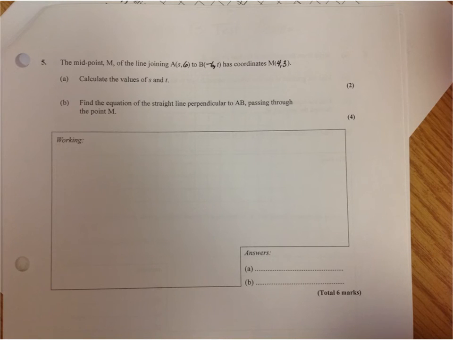Alright, so then it says the midpoint of the line joining (s, 6) to (-6, t) has coordinates (4, 3). So calculate the values of s and t. Well, s is going to be, our midpoint formula is x1 plus x2 over 2. So x1 would be s plus x2 is negative 6, divided by 2. And we know that equals our x coordinate of our midpoint, which is 4. So if I cross multiply, I get s minus 6 equals 8, add 6 to both sides, and I get s equals 14.